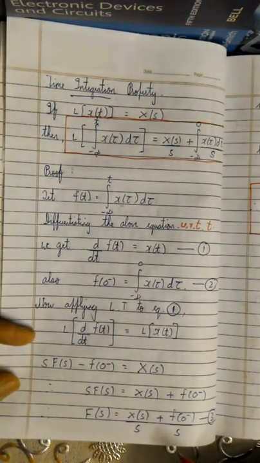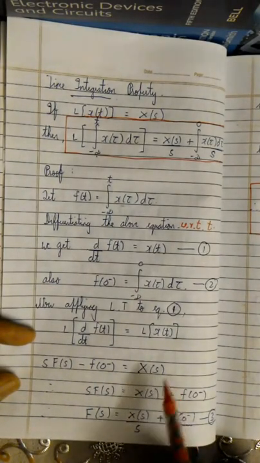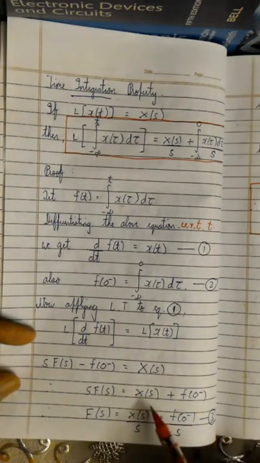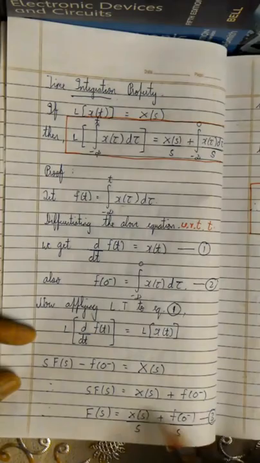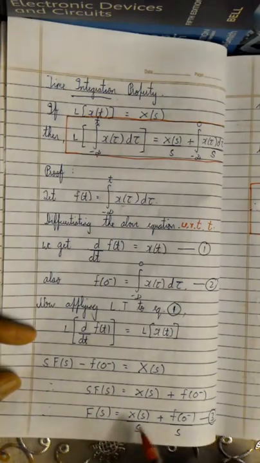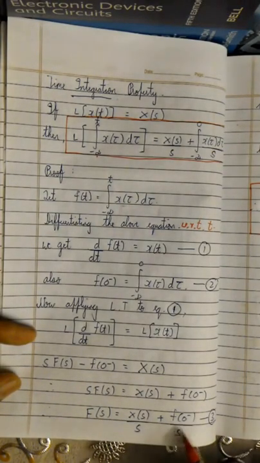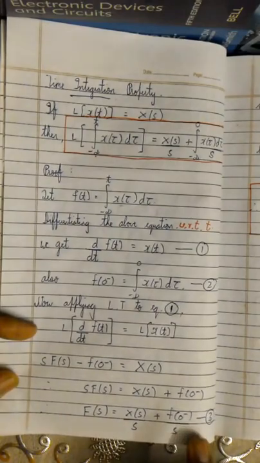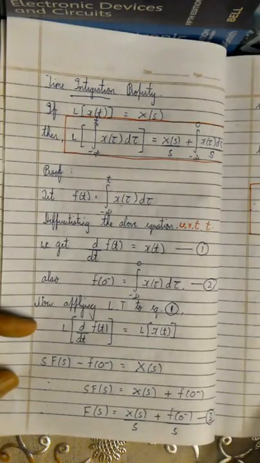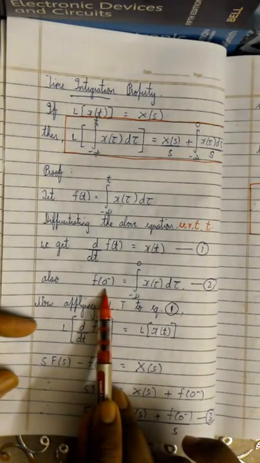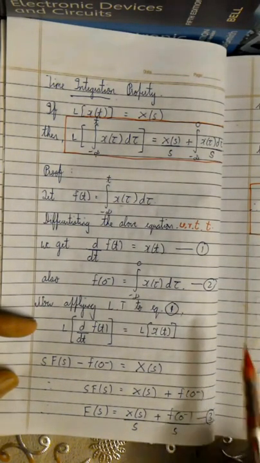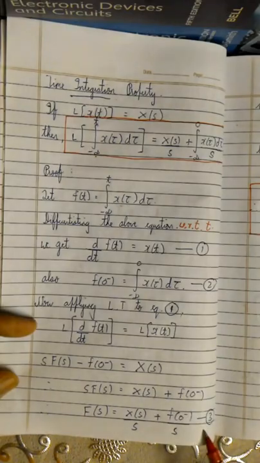Now I'm going to rearrange these terms so that only F of s remains here. So s into F of s is equal to X of s plus f of 0, and the next step is to divide this entire equation by s. It will become F of s equal to X of s by s plus f of 0 by s. Let this be equation number 3. Now I'm going to put equation 2 into equation 3. Here the value of f of 0 is given, and I'm going to substitute it over here.